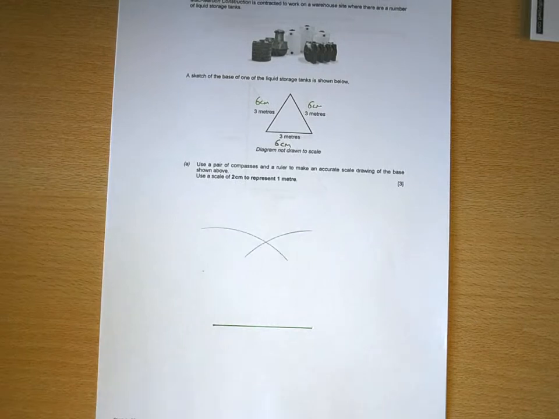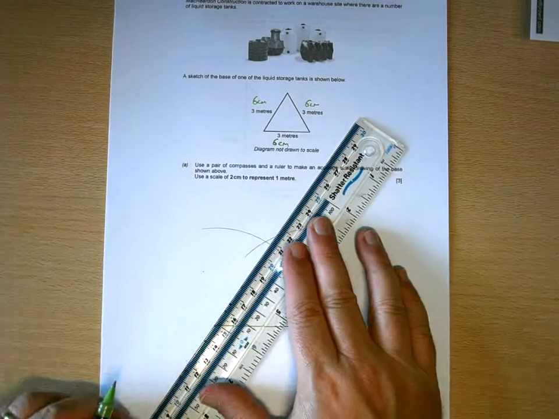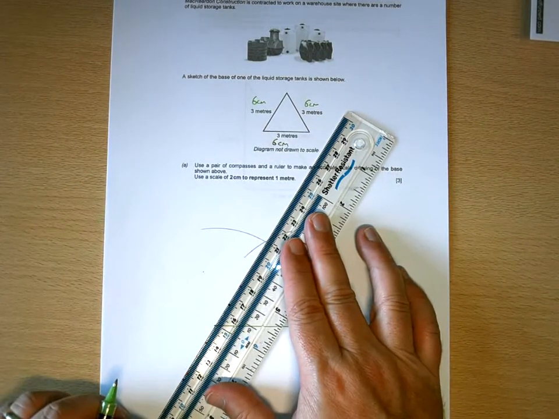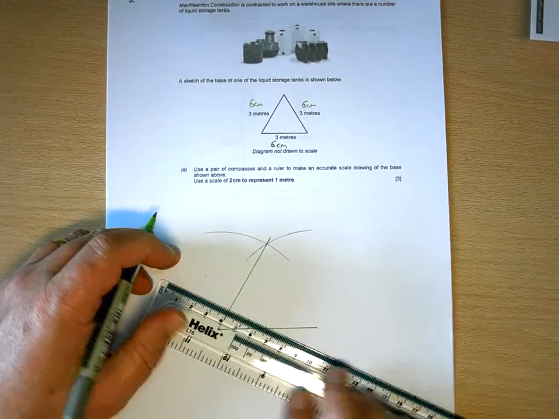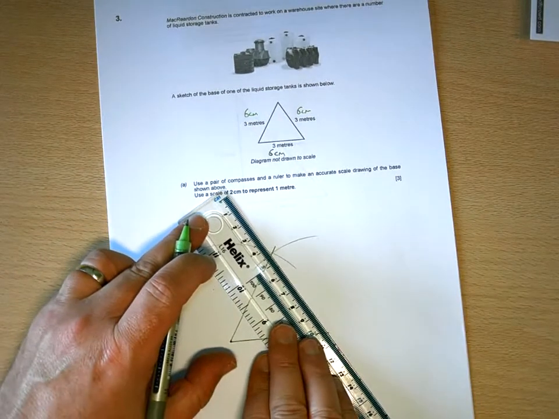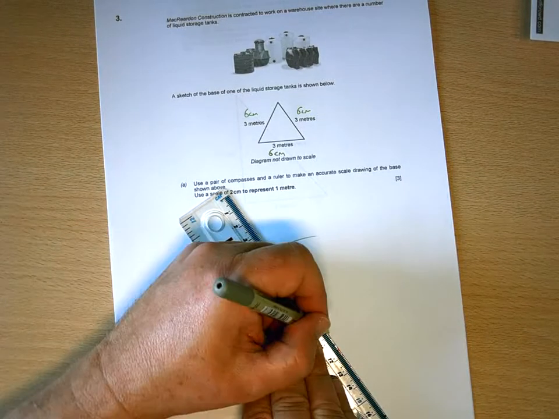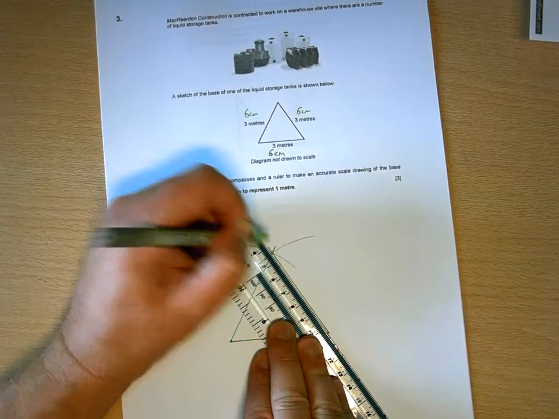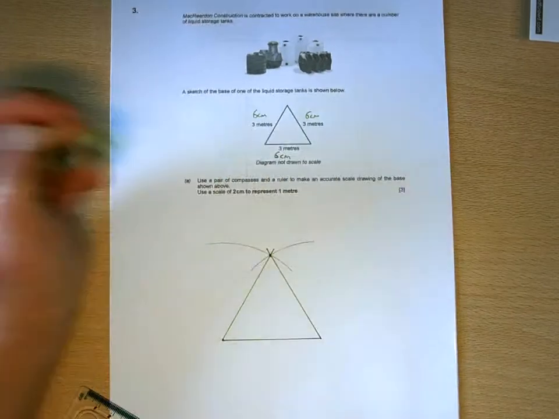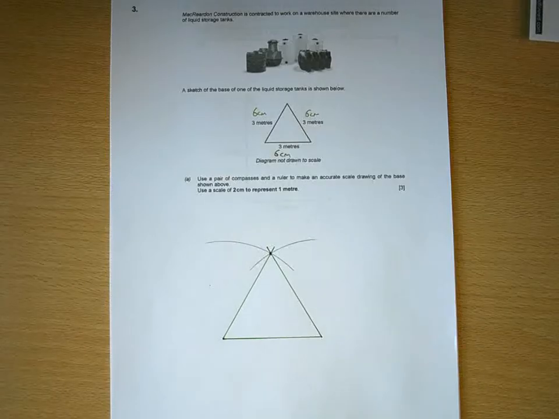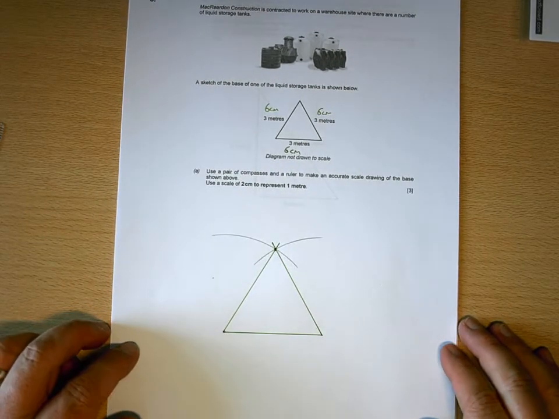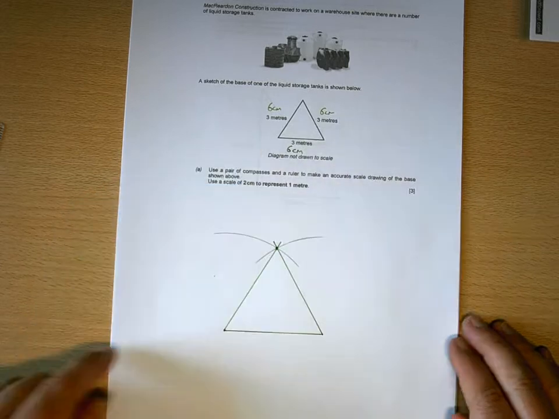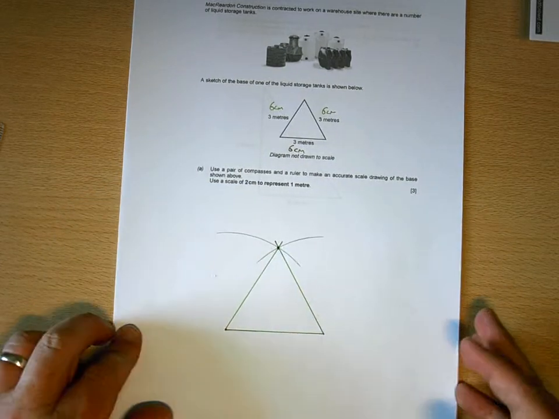That arc is 6 centimeters from there, and where they cross is the top of the triangle. So you don't need to actually construct the 60-degree angles there because you're given the lengths of the sides.